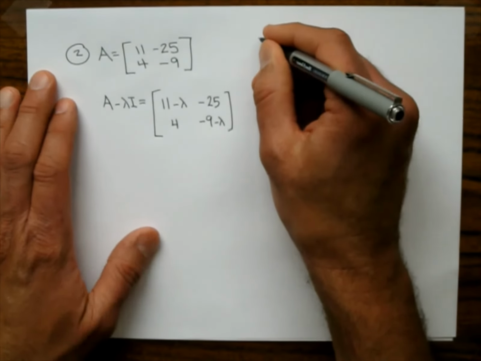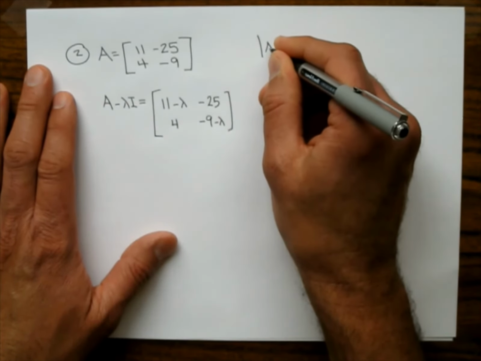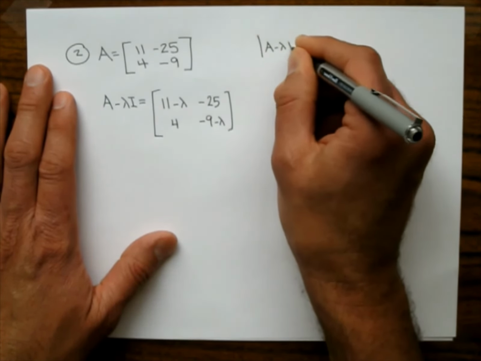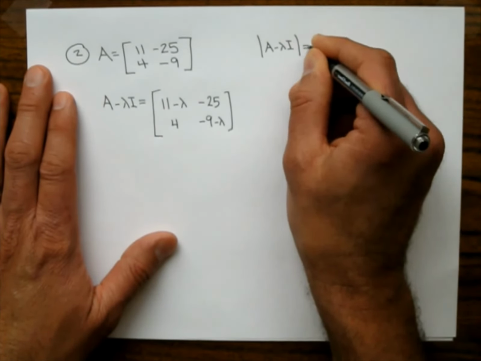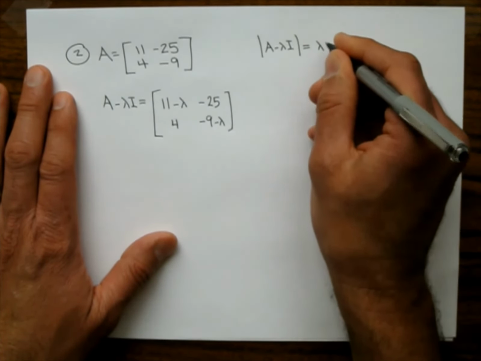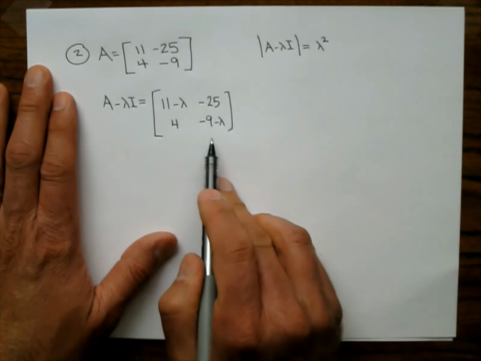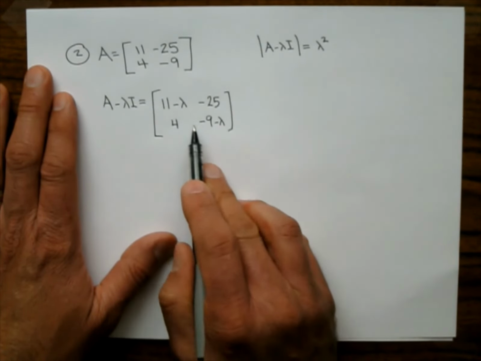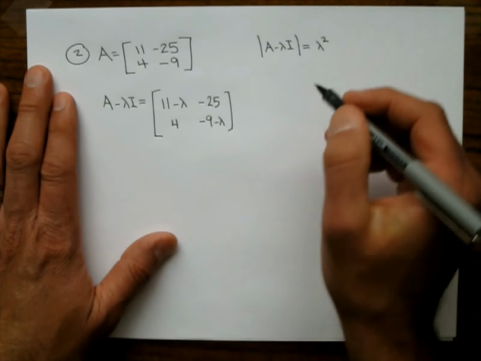I'm going to go ahead and do the determinant up here this time. A minus lambda I, take the determinant. So I'm going to get lambda squared minus 11 lambda plus 9 lambda, so that's minus 2 lambda.